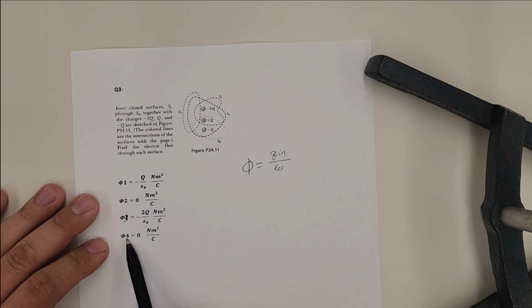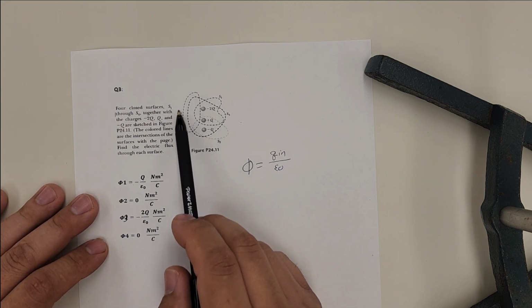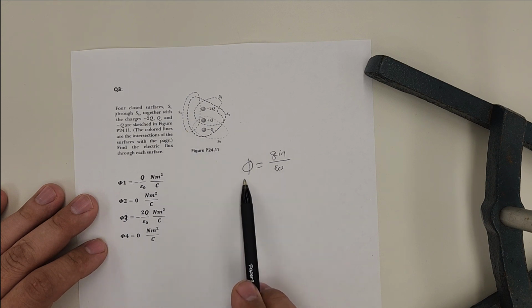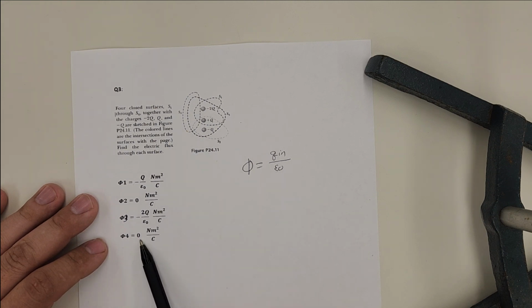The final one, 4, that's off here to the side and has no charge inside of it. If there's no charge inside of it, the flux has to be 0. So the flux on that is 0.